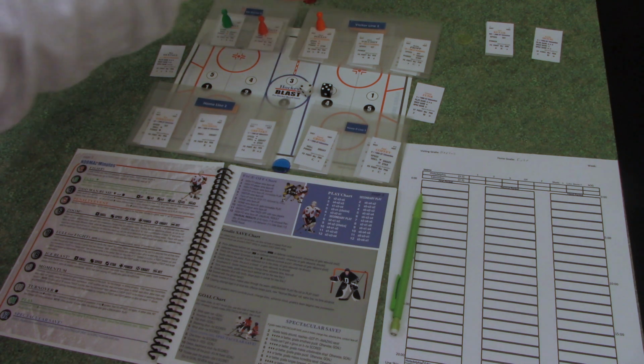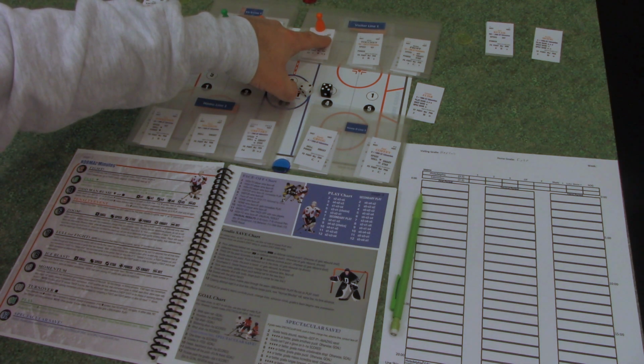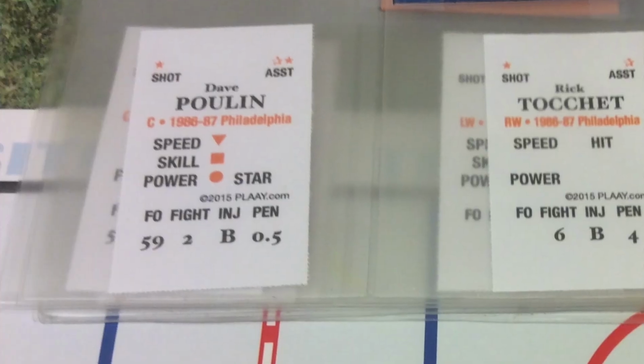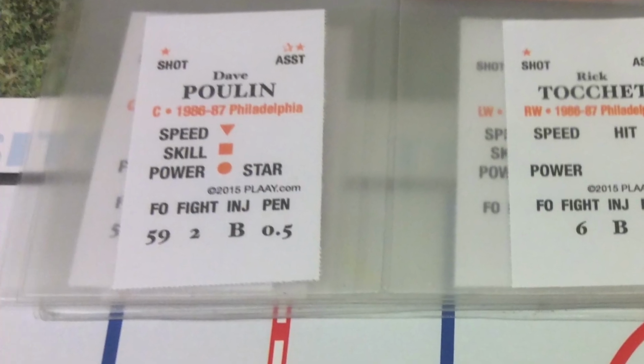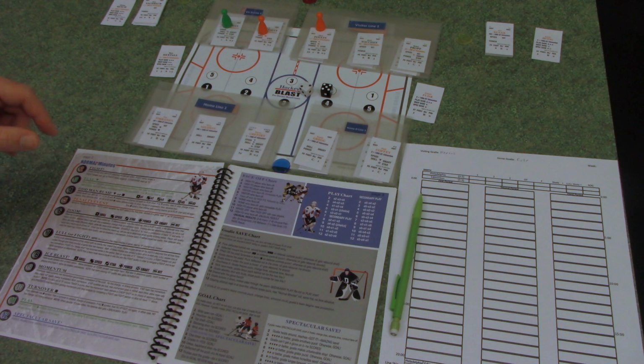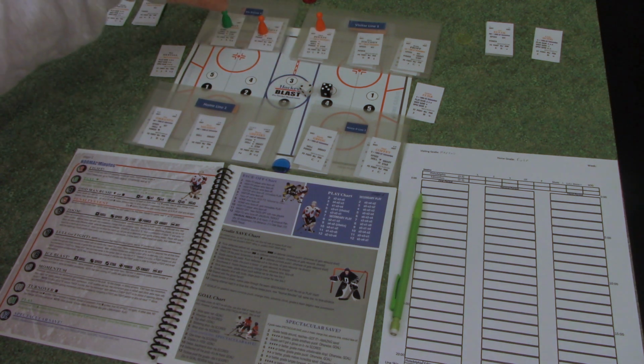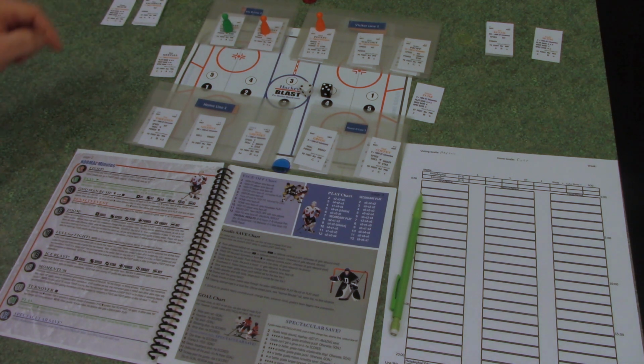So on the player cards they have an assist rating and a shot rating, and you'll see this, like Pullen here, he has 1 solid star and then 1 hollow star. And anytime you see a hollow star, that means that they only contribute that when the team has momentum, which Philadelphia has right now. So we'll count them up. He has 2 there. Dano doesn't have any. And then finally, Crossman does not have a shot rating. So the total power is 2.